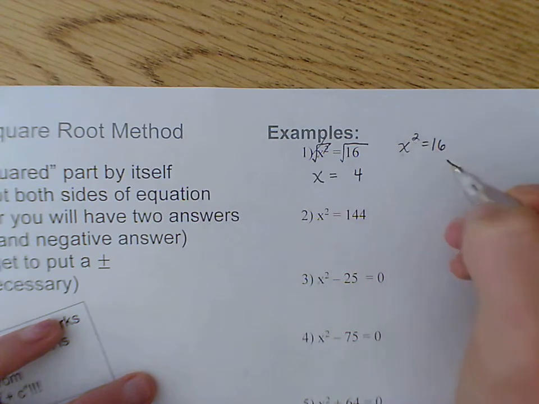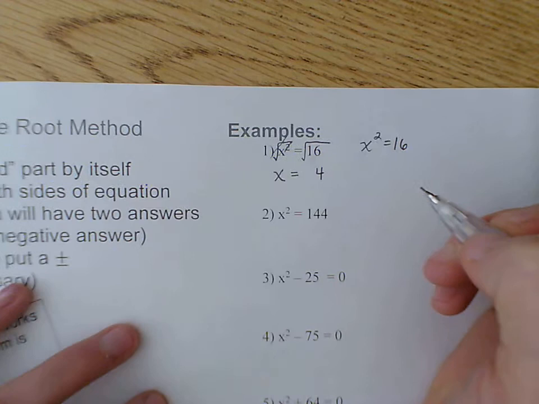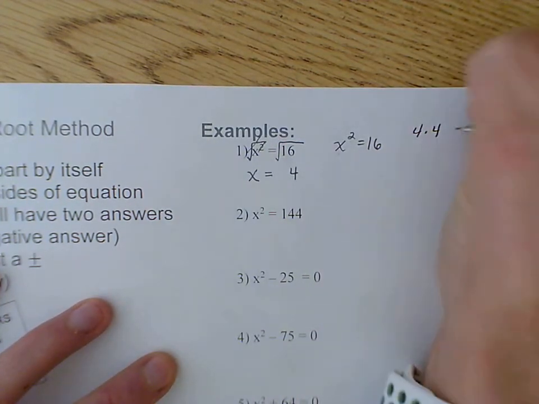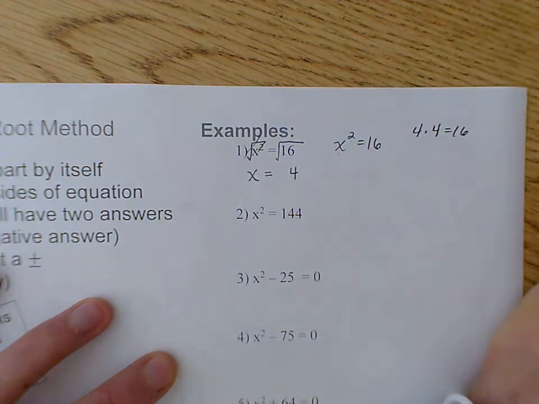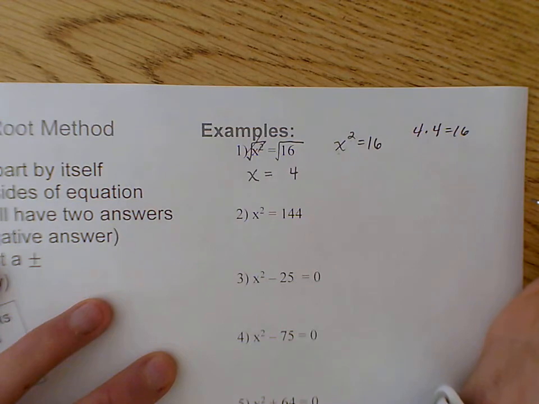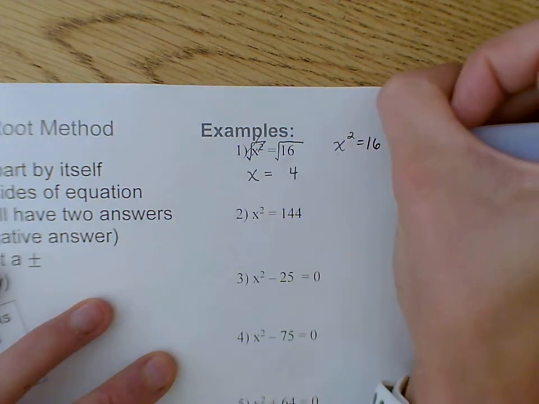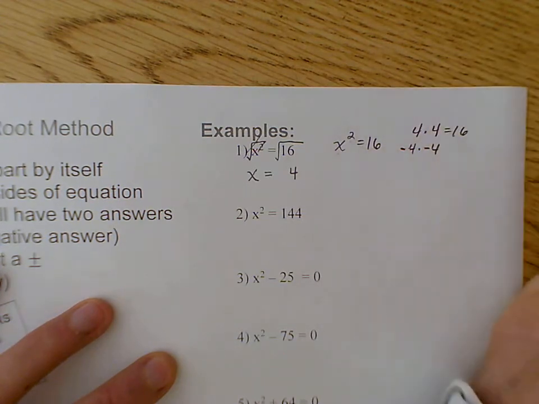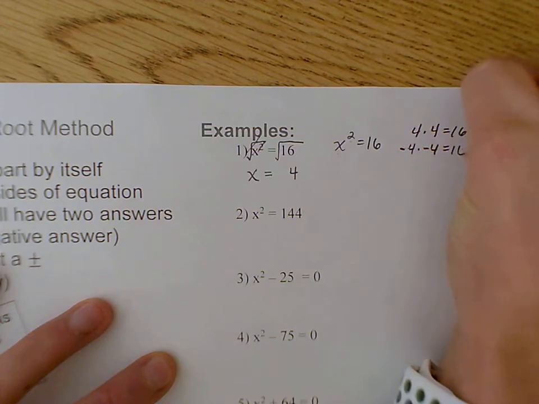There are actually two numbers that give you 16 when you square them. 4 times itself gives you 16, but what other number times itself gives you 16? If you sit and think about it, you'll realize that negative 4 times negative 4 also gives you 16.